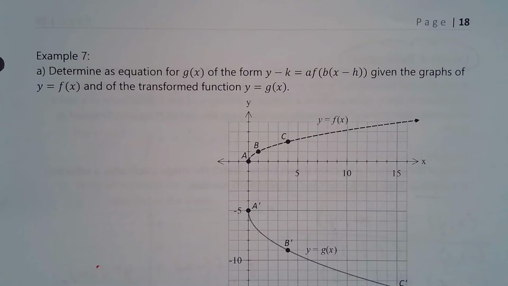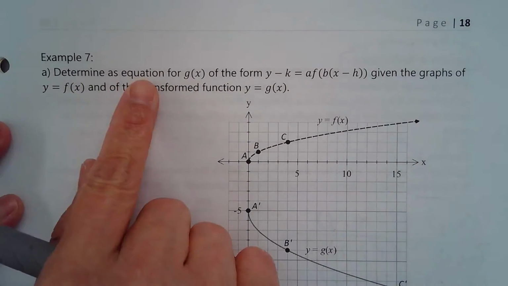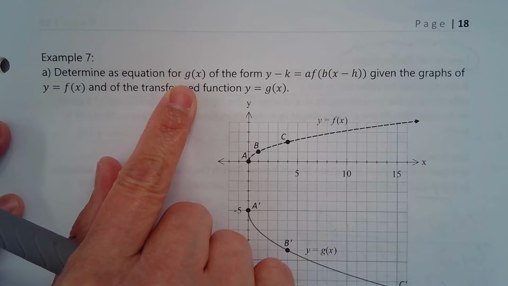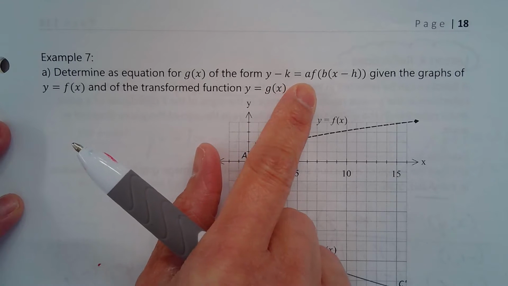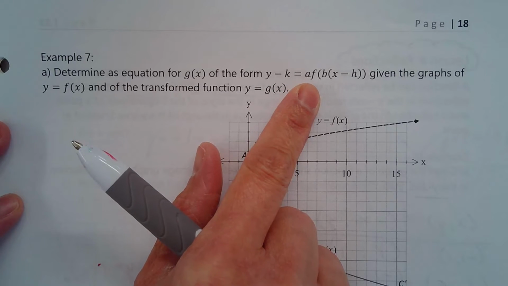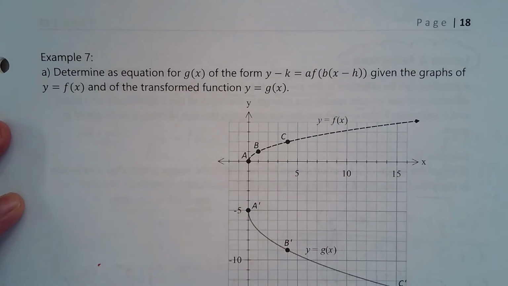Okay, so this is going to be a continuation of our lesson, starting on page 18, example number 7. So this one here, we have: determine the equation of g of x in the form y minus k equals a f of b times x minus h, given the graph of the function.